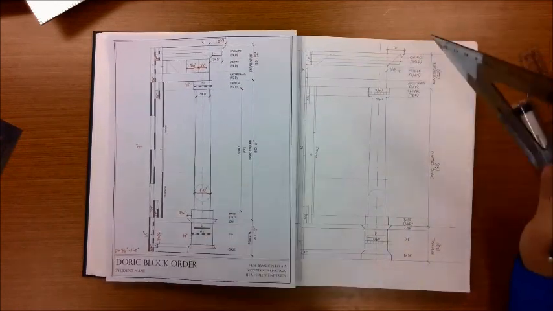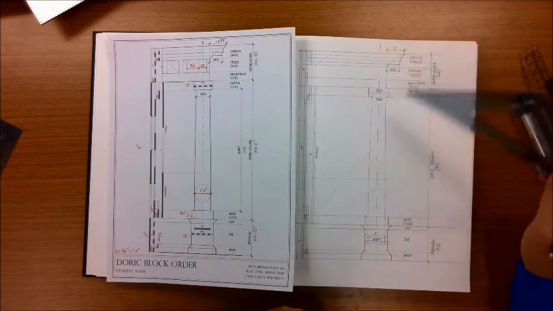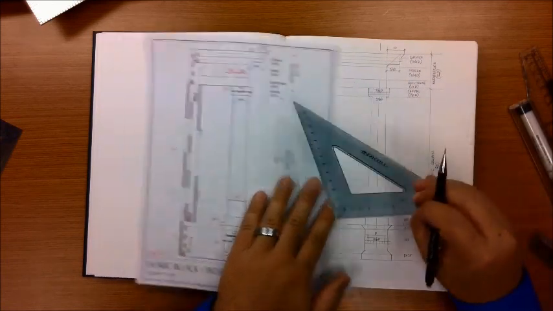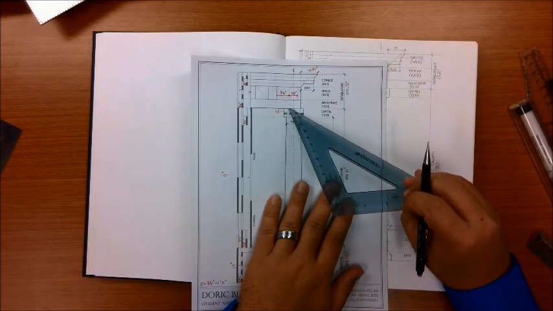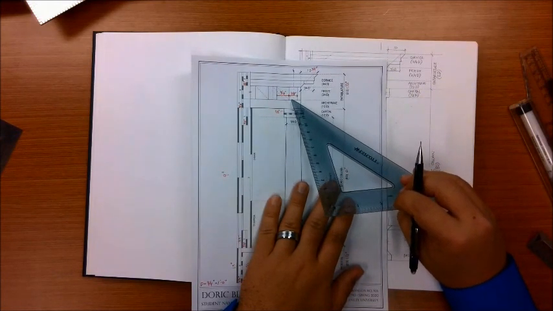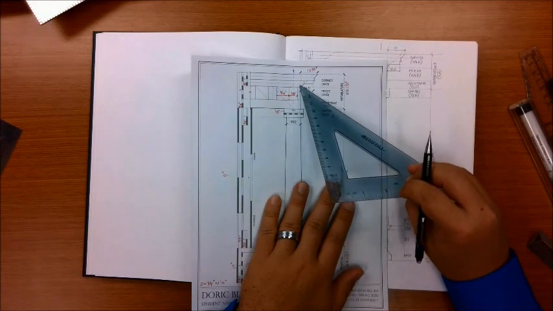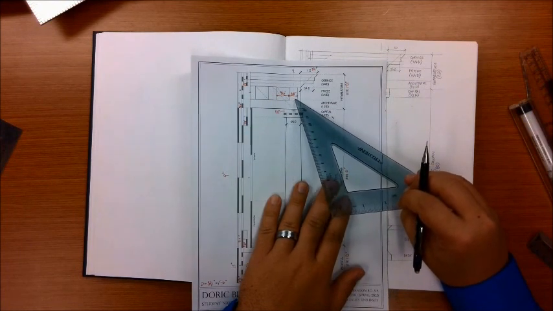The one thing that is unique about the Doric order itself is that we have these elements that are centered above each of the columns. These are called triglyphs. When we get into more detail, you'll see that it actually has 3 elements.